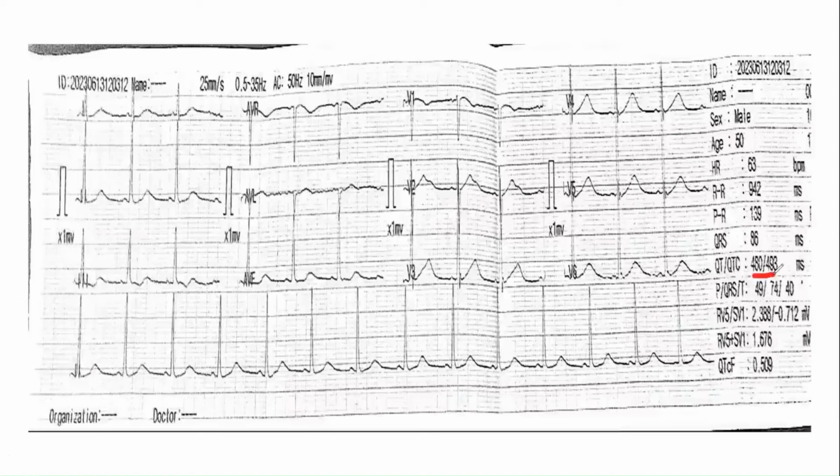So what is the cutoff for QT prolongation in a patient at highest risk for sudden cardiac arrest? What is the cutoff value for that? 500. Okay, 500. So please remember that value because they might ask you. If they ask you about QT, high risk features, just like pathway, they might ask you. So QT prolongation you should know, important for the exam. Do go and read the guidelines.